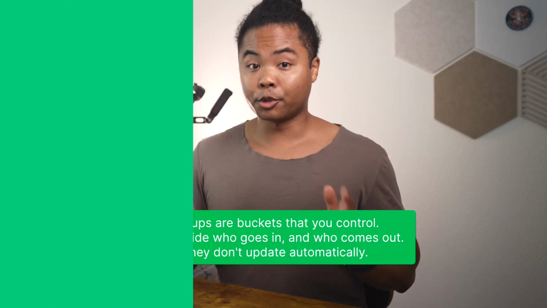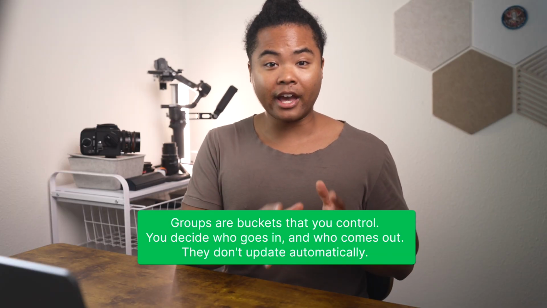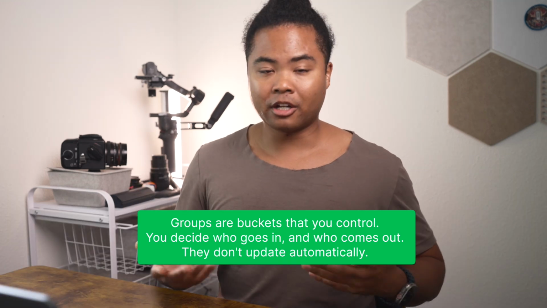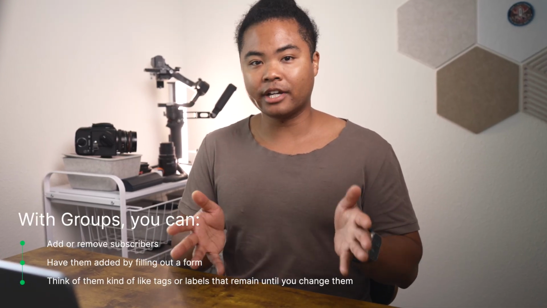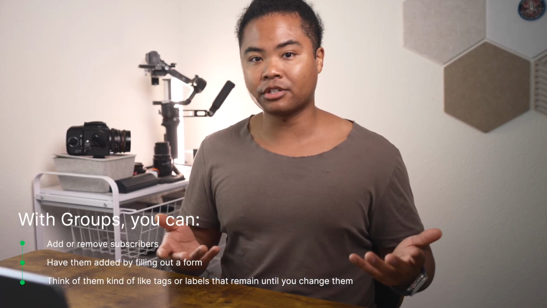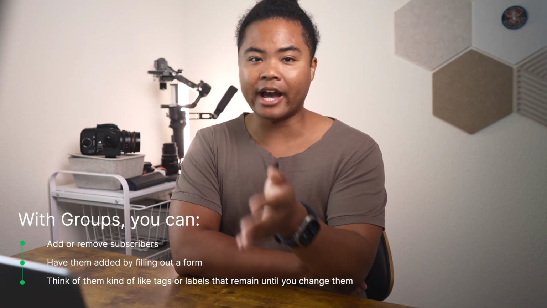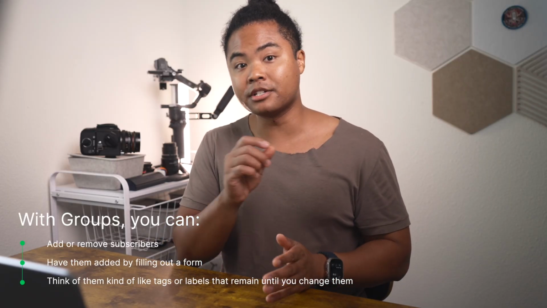Let's get into it. Groups are buckets that you control. You decide who goes in and you decide who comes out. They don't update automatically. And that means that the changes that are made to them are manually completed or triggered. You can add or remove subscribers yourself, have them added by filling out a form or as a step in an automation, or a particular action that you set up. You can think of them kind of like tags or labels that remain until you change them.